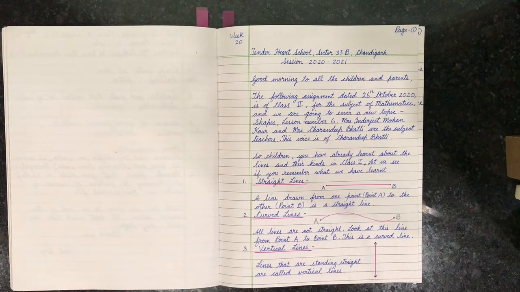So children, you have already learnt about the lines and their kinds in class 1. Let us see if you remember what we have learnt.